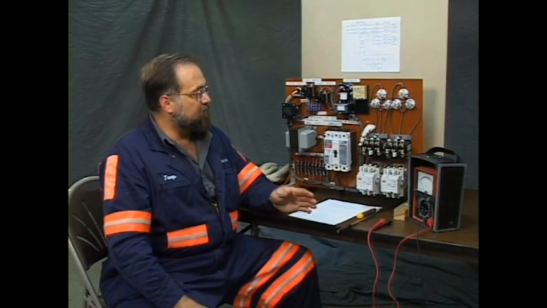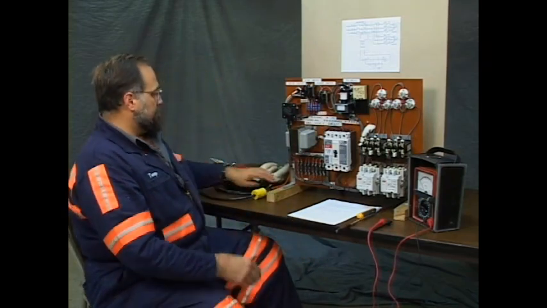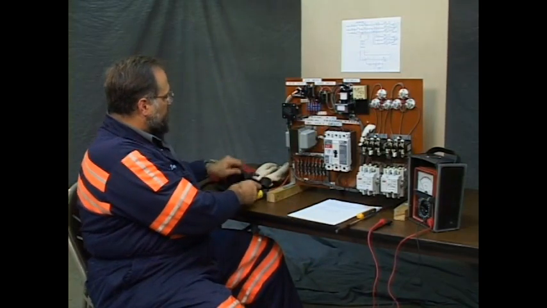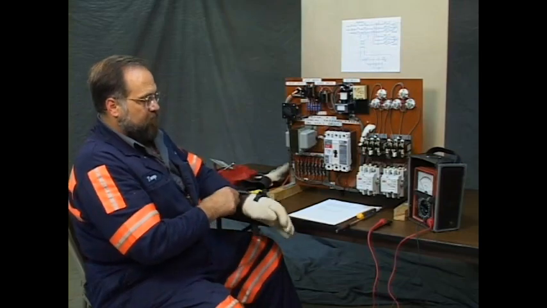Nothing will work. It says control voltage is available. Nothing happening. Let's lock it out. I'm going to take the power away. Let's put some gloves on here.